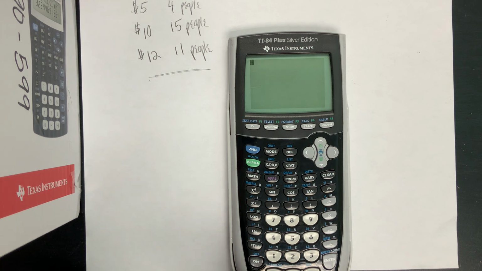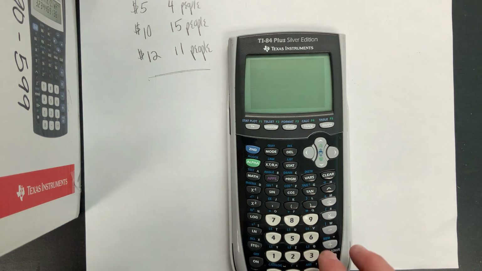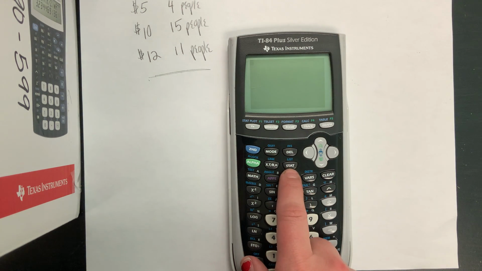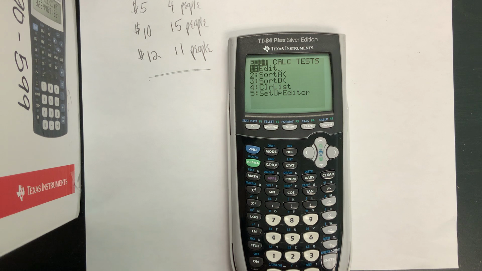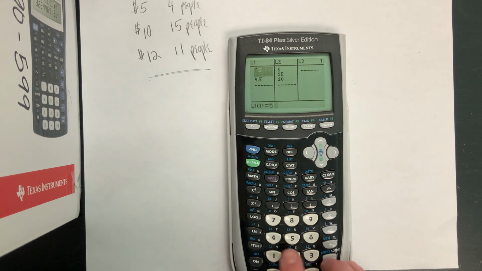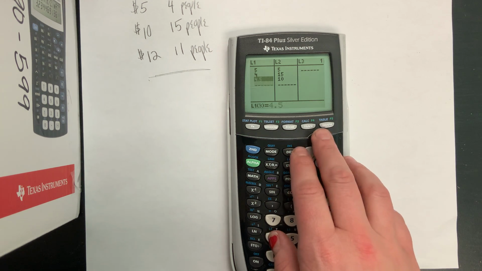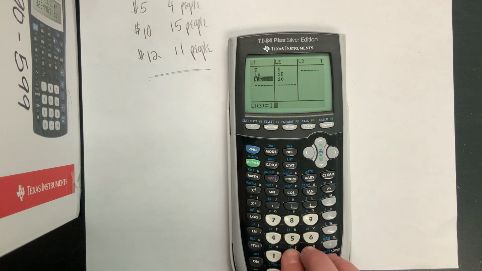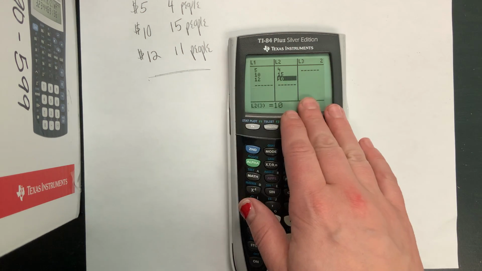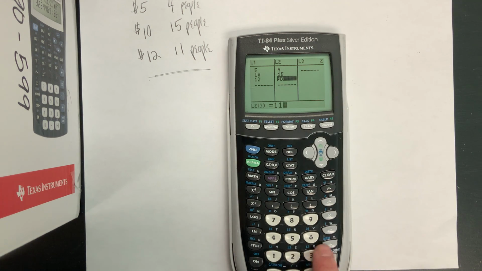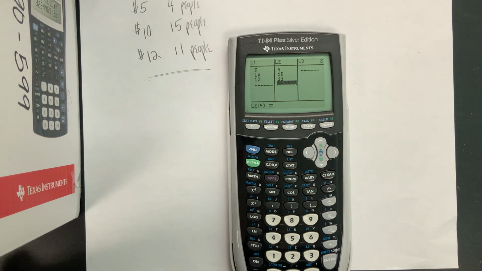All right. So what you're going to do first is you're going to go to Stat, right here, Stat. And then we want to edit. So you're going to press the number 1 for edit. And then right here, go ahead and enter your data. 10, 12. You want to make sure it's in order. And if there's any other data in here past these 3 pieces, you want to make sure that you delete it. Okay, so you want to make sure your list looks like this.